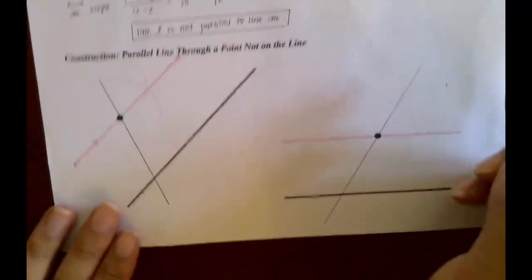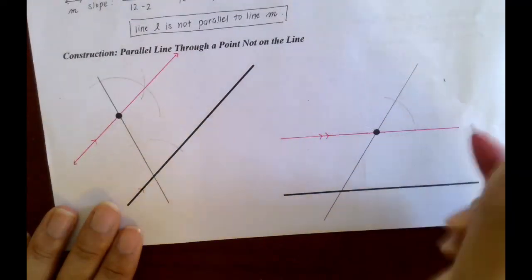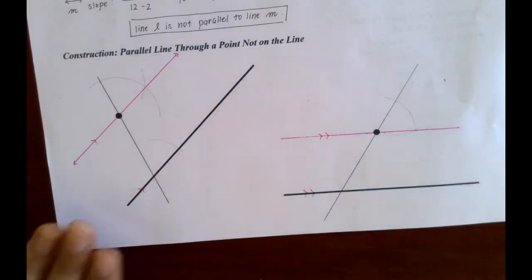Okay. And this is now parallel to this. And there you go. That's it.